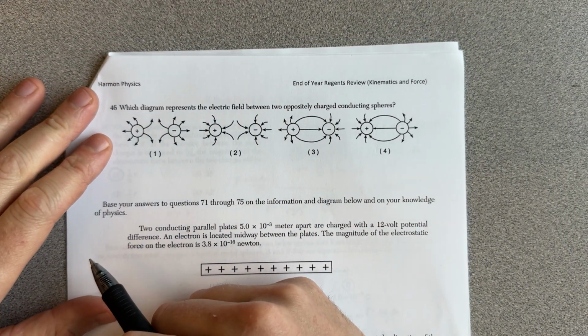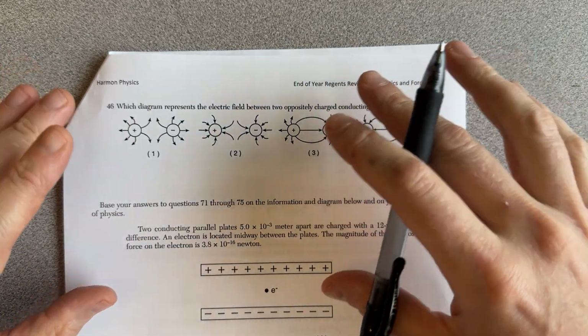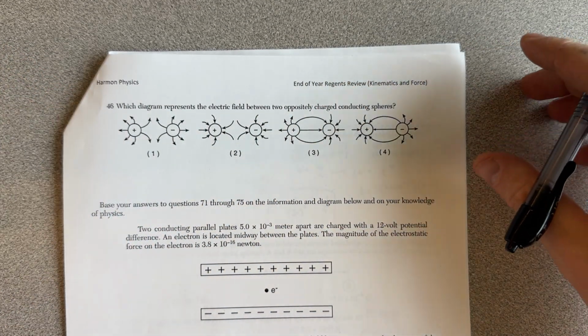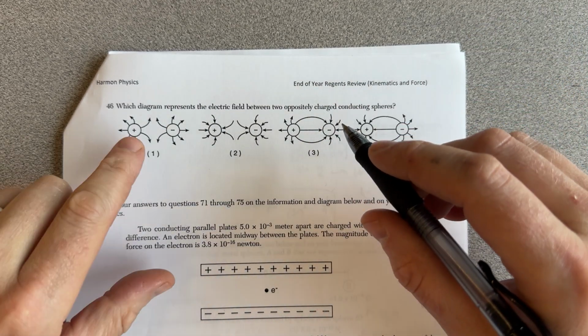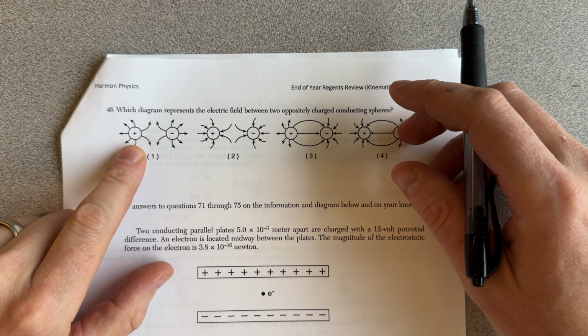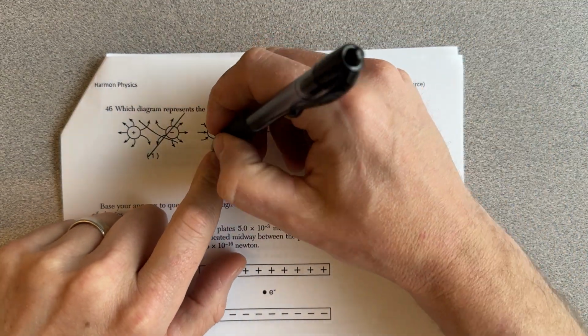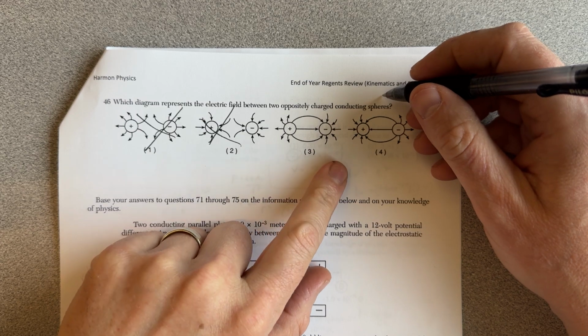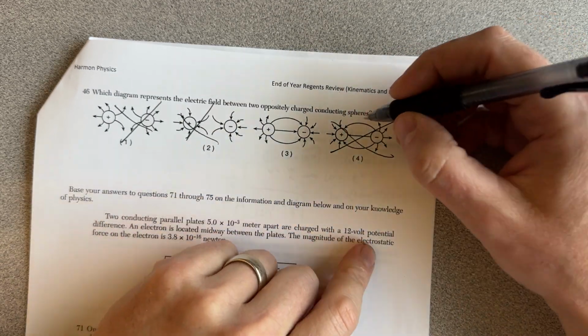All right, so the first thing to check is the shapes. I've seen all these shapes before. There are no crossing lines, so the shapes look okay. But now we've got to look at the arrow directions. Out of positive, good. Out of negative, nope. Into positive, nope. Out of positive, into negative, okay, that looks actually correct. Into positive, nope, can't be that, it's 3.